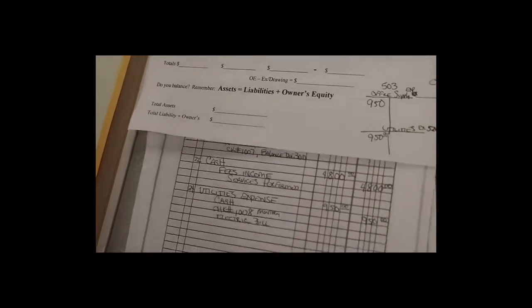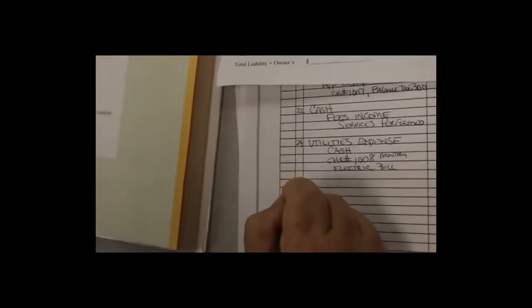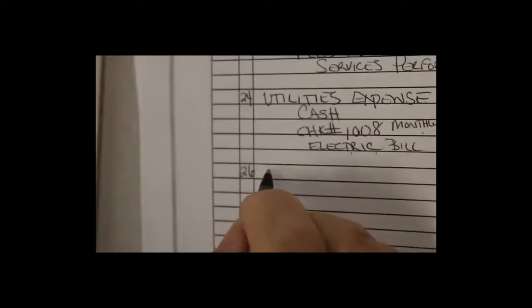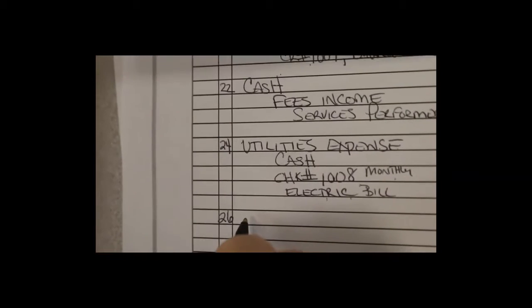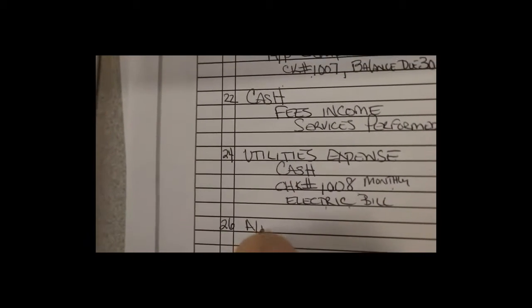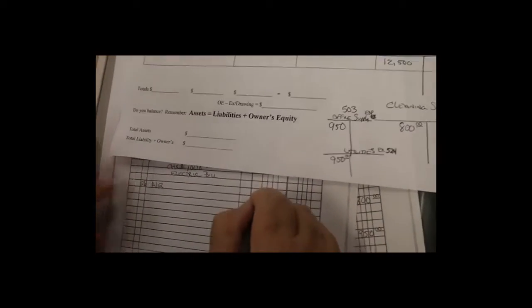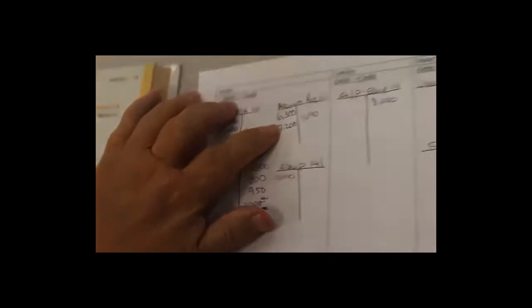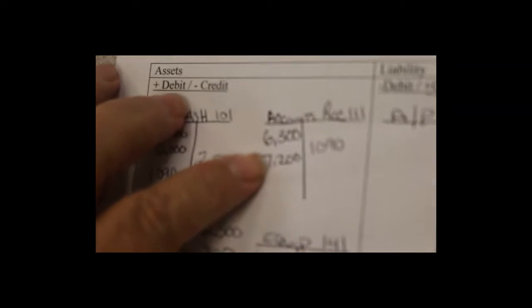All right, let's go to the journal. 26th. We're going to debit our accounts receivable, AR. Yeah, just AR. And that's going to be $7,200.